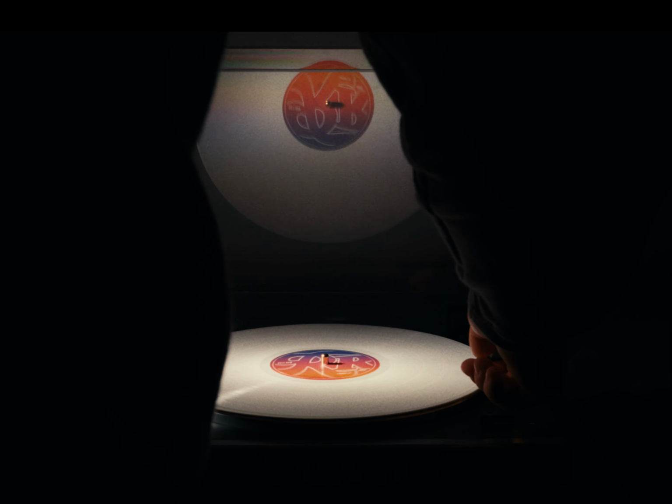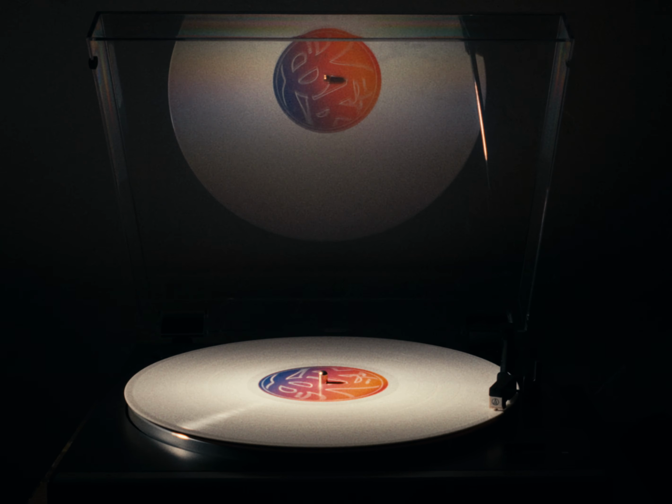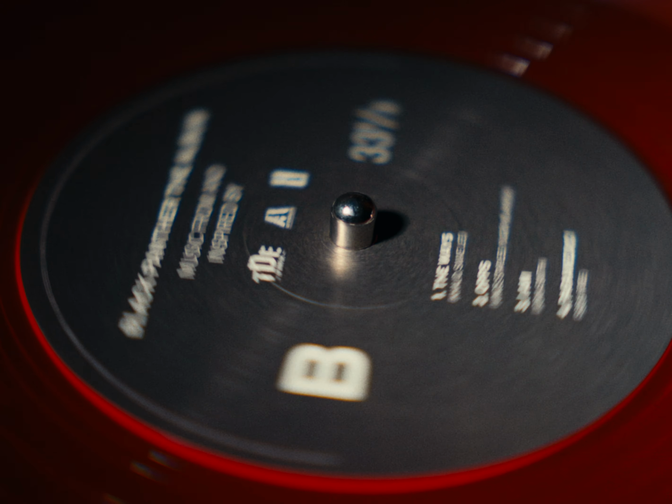I shot this record player with one 60 watt light and a Fresnel lens, and as you can see, it really makes for a cool shot and gives you nothing else to focus on other than the record. So if you are trying to highlight a certain thing, this is a great way of doing it.